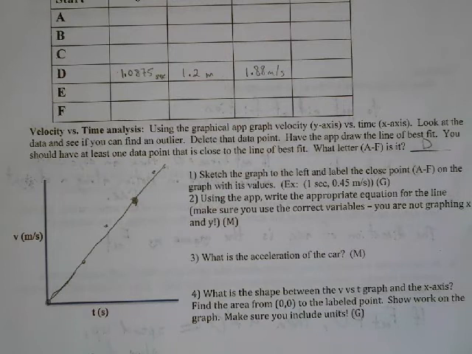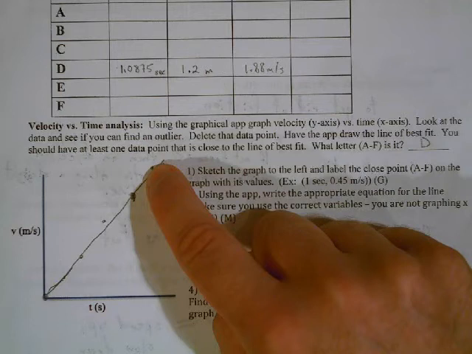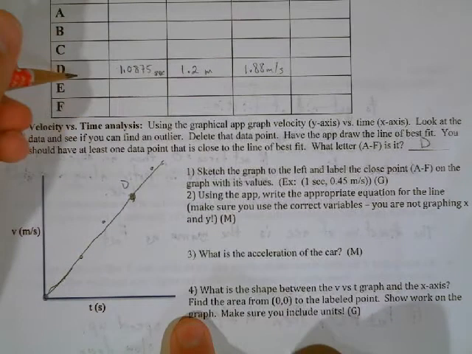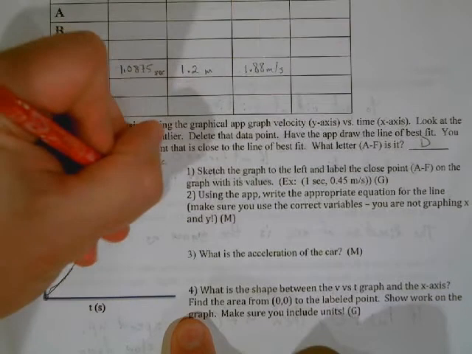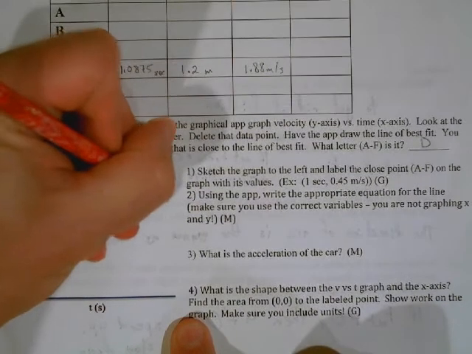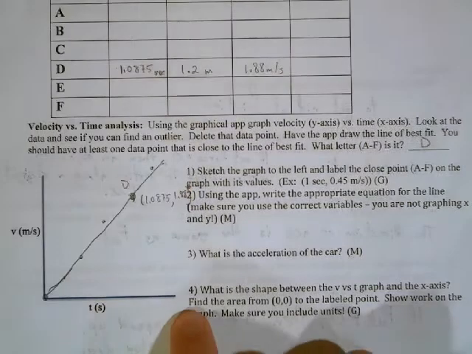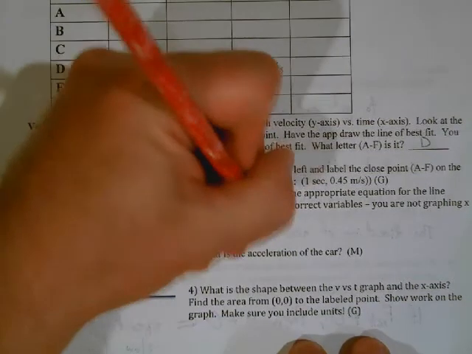And you need to think, and I want you to think back. But for me, I'm going to assume when I graphed it, hey, look, this data point's a little bit off, this data point's a little bit off, but data point D was perfect. And then I was supposed to label data point D. So I got 1.0875 seconds, comma, 1.88 meters per second. Okay? Then you were supposed to use the app and write the equation.